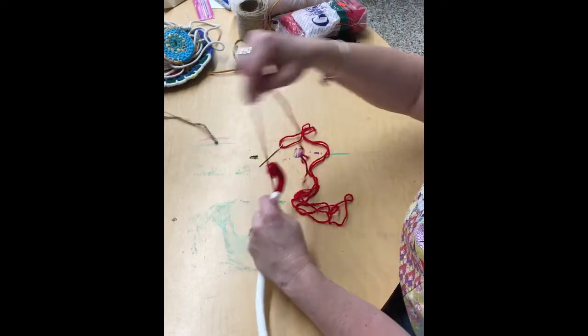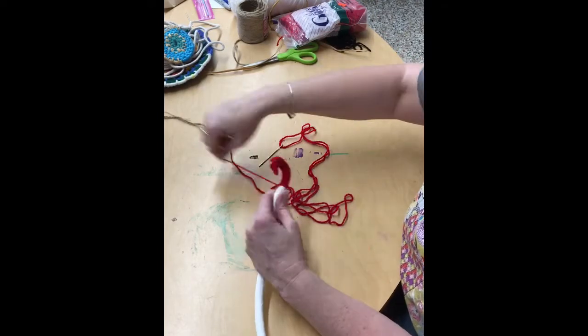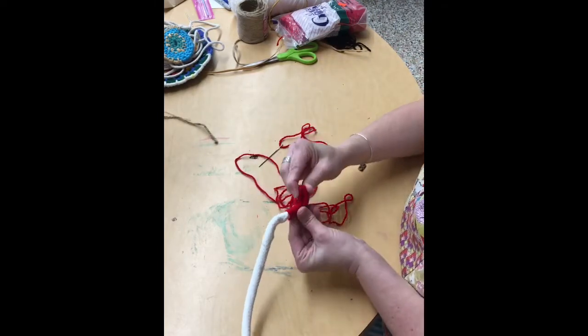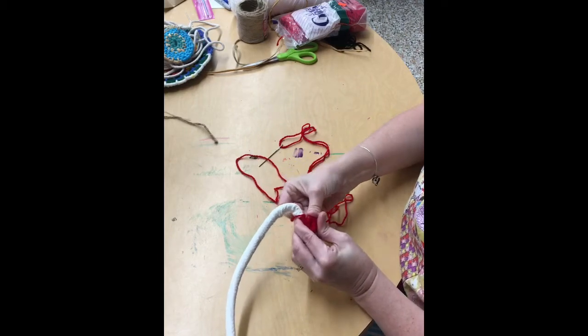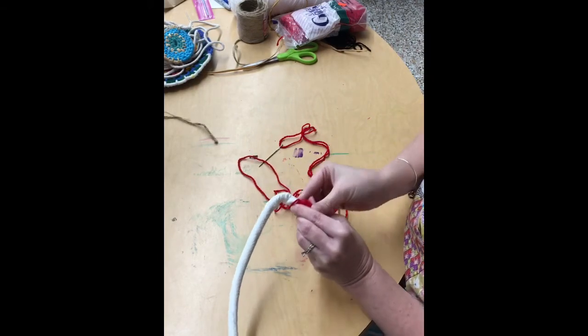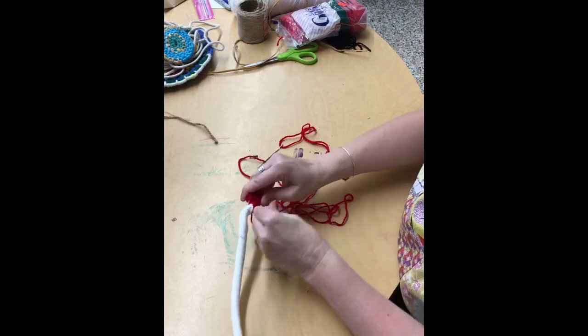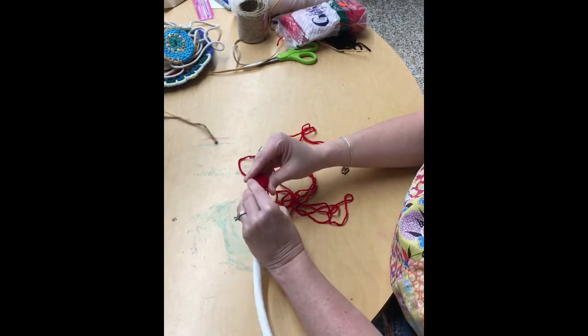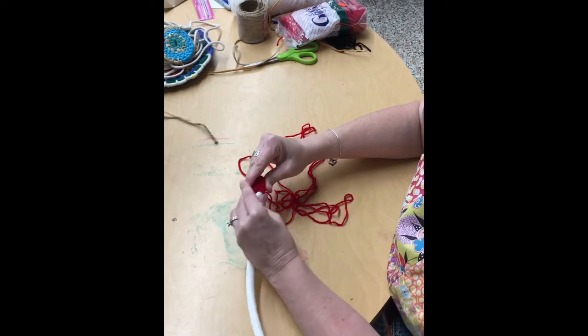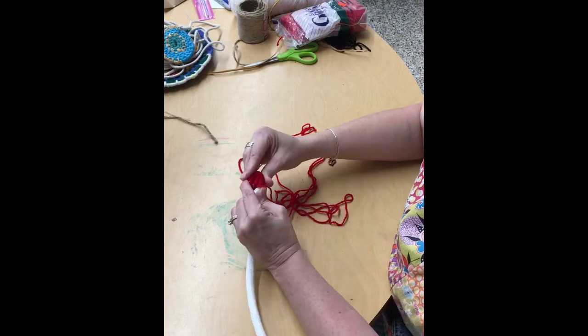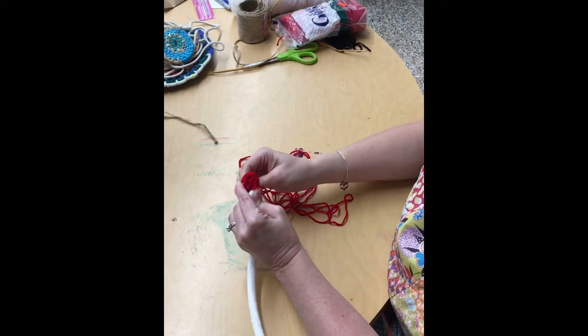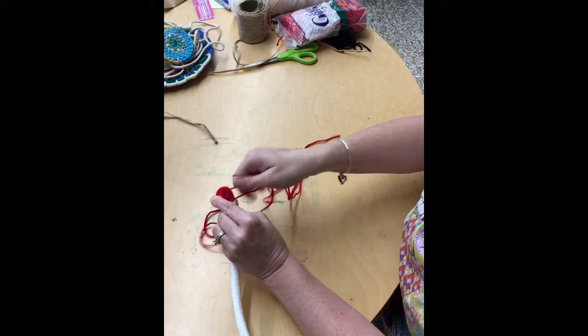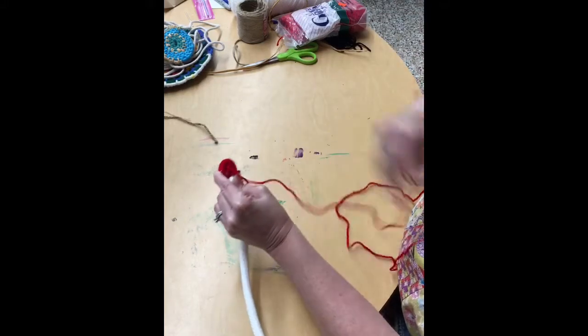So what I'm gonna do is unwrap just a little bit more because I feel like I'm needing to get that closer in. Not so far out. Get that a little tighter.